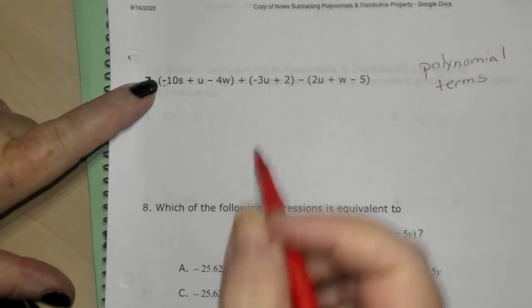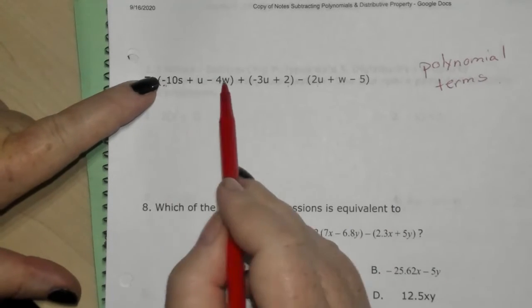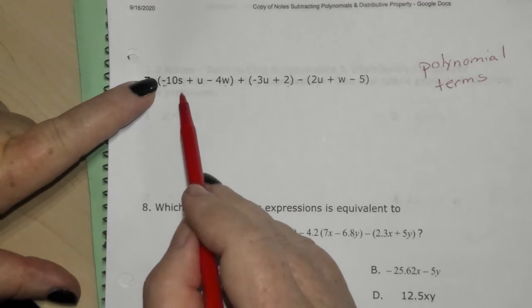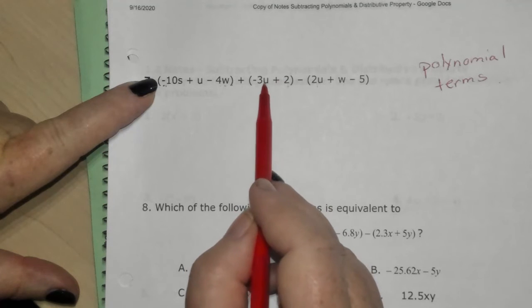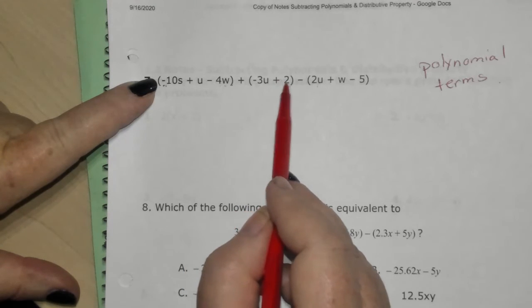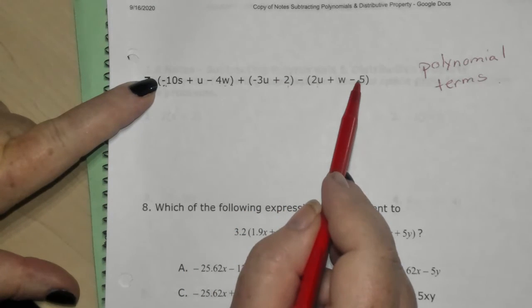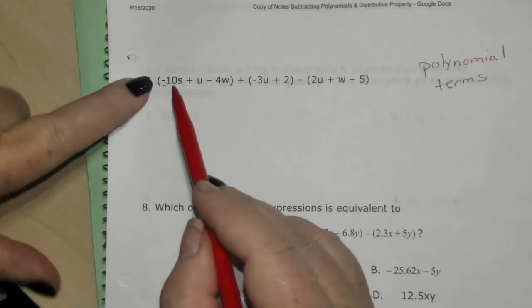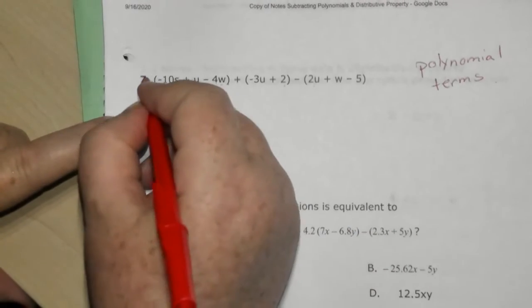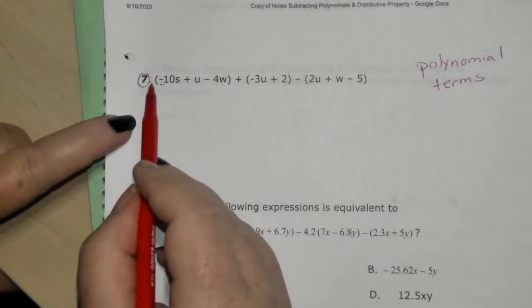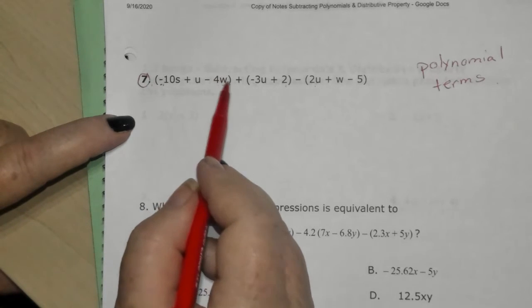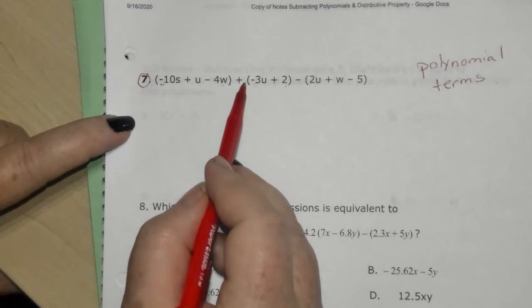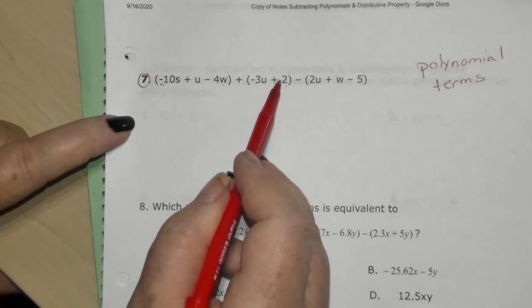Terms. All right, within here, there is nothing to combine. That's an S, a U, and a W. Within here, there's nothing to combine. That's a U and a constant term. U, W, constant term. Now check for some distributing. This is number 7. We're not distributing that 7. There's nothing on the outside here. There's a positive 1. Nothing to distribute. There's a positive 1. Nothing to distribute.